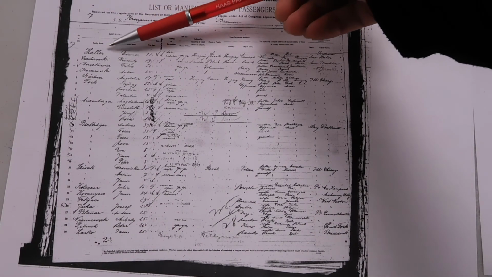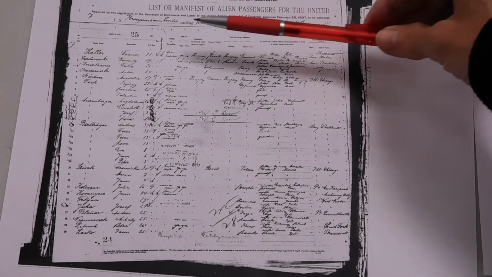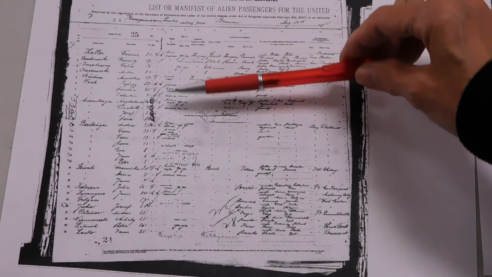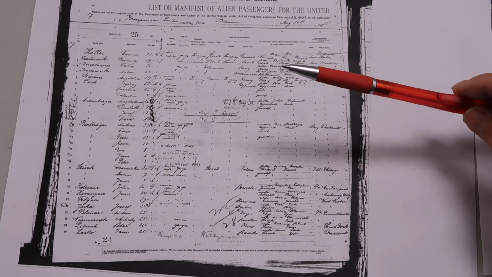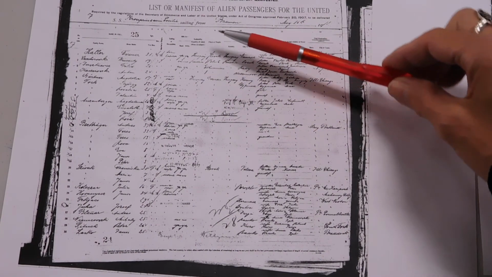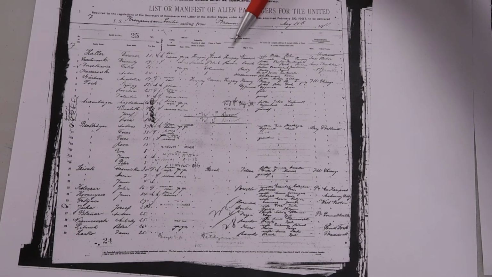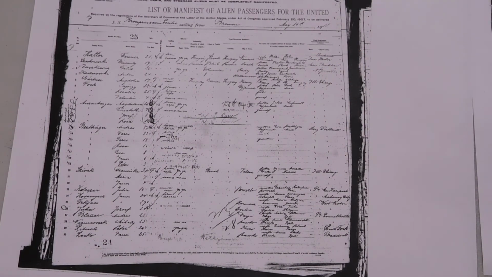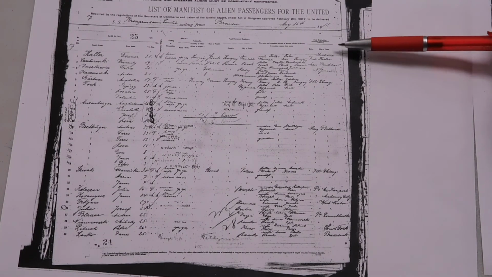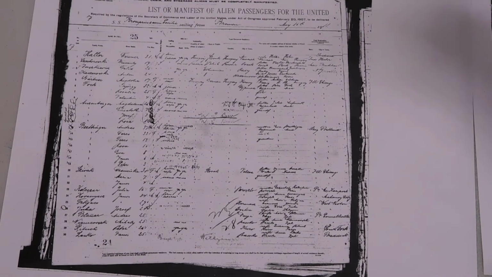So it has the family name or your last name, the given name or your first name, your age, your occupation, if you're able to read or write, your nationality, the last permanent residence, so the country and the city or the town, who you lived with there, your final destination, which is going to have the state and the city or town.